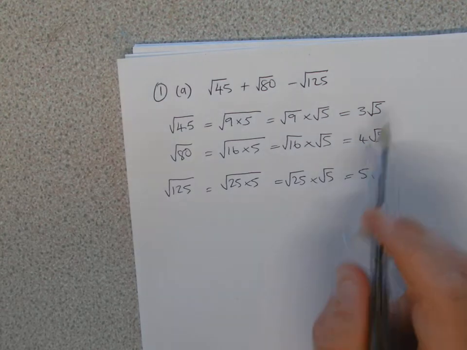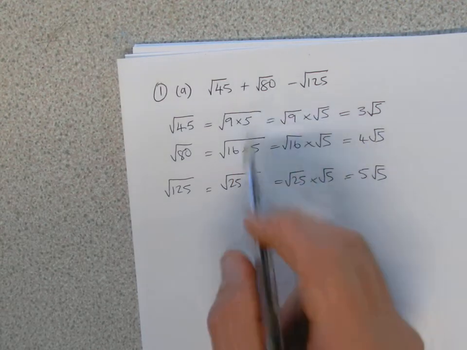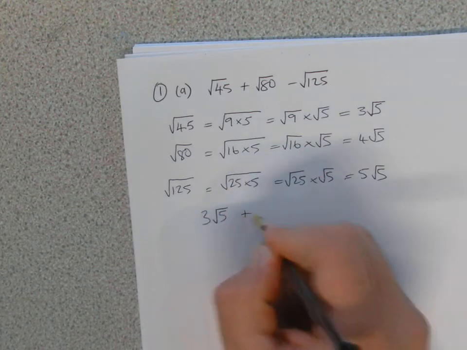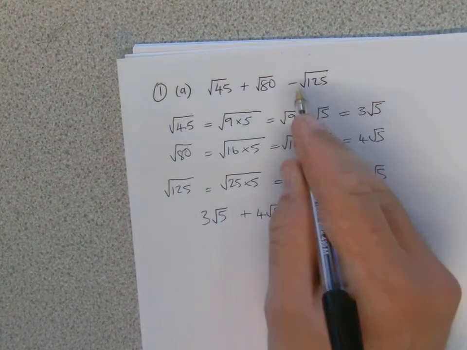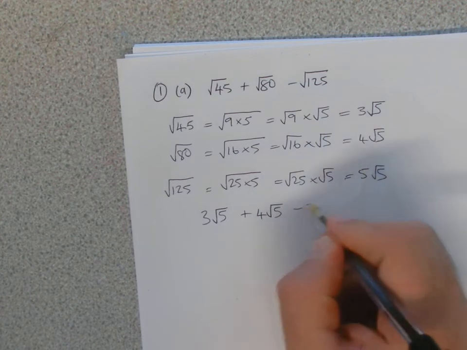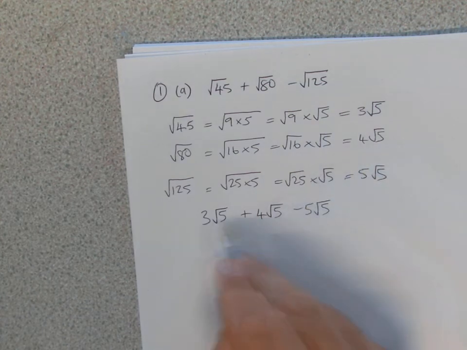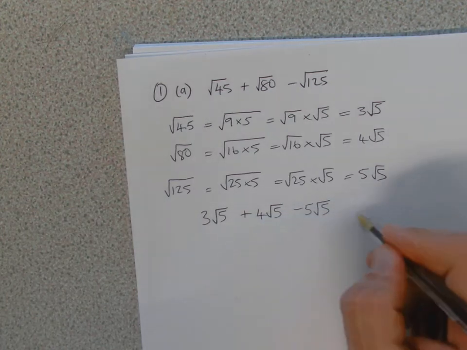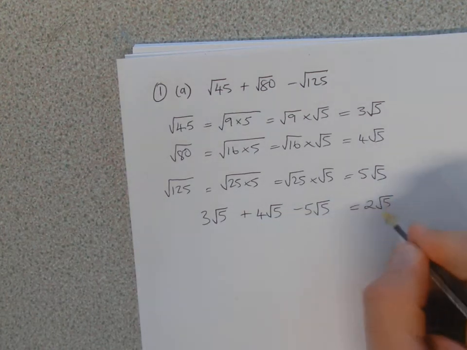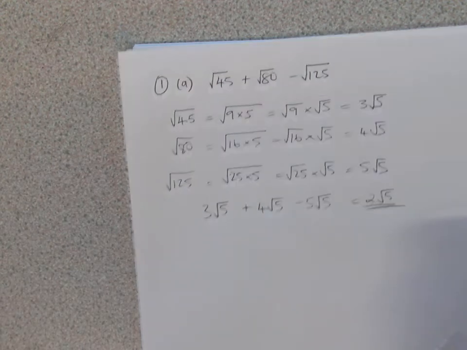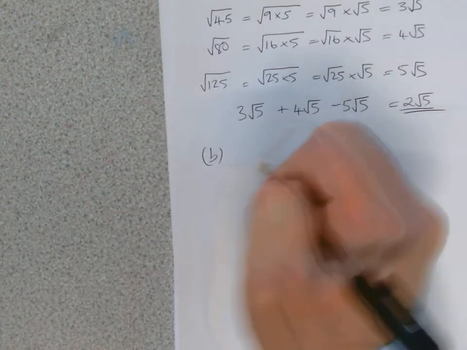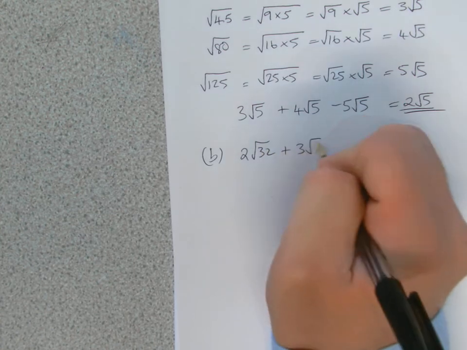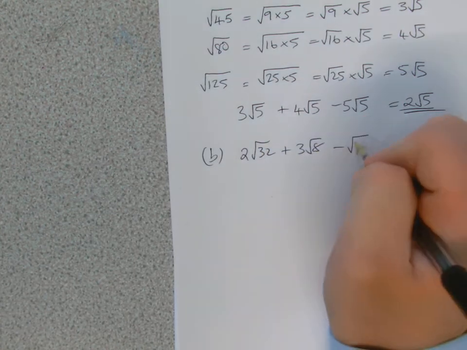Okay, so then you put these answers in here to simplify it. So you've got 3 root 5 plus 4 root 5, and then take away this answer, take away 5 root 5. So 3 root 5 plus 4 root 5 is 7 root 5, take away 5 root 5 is 2 root 5. That's my answer. Part B was asking 2 root 32 plus 3 root 8, take away root 18.